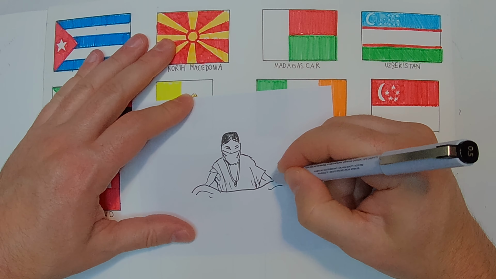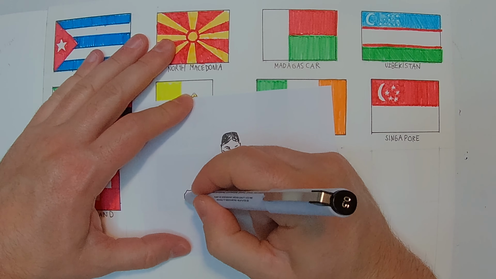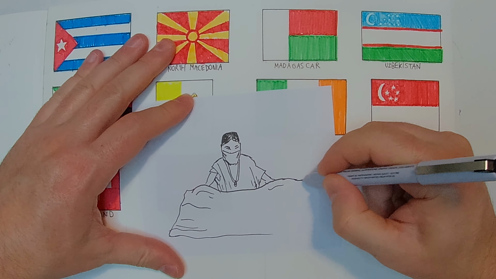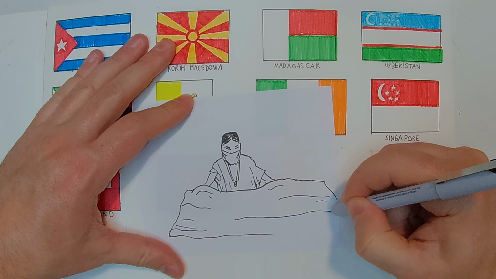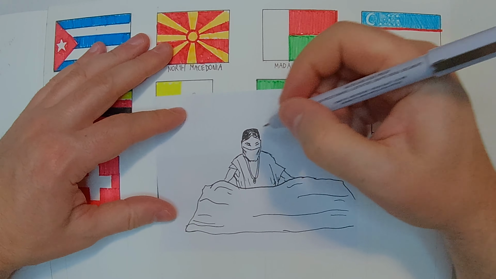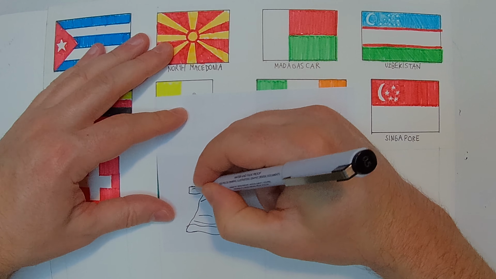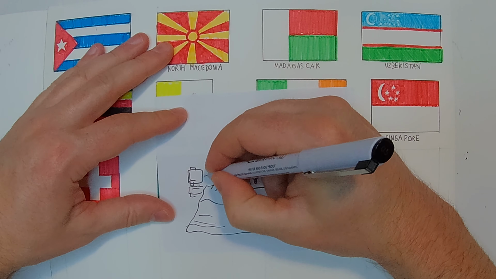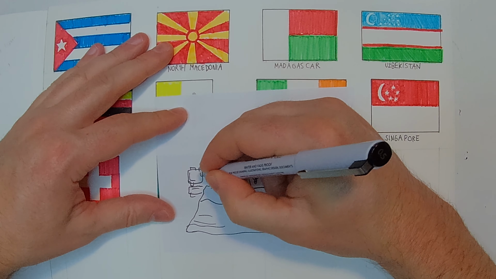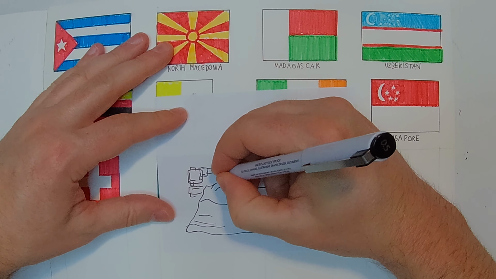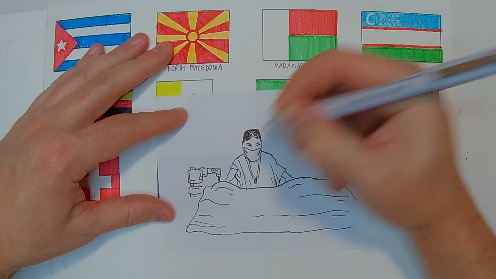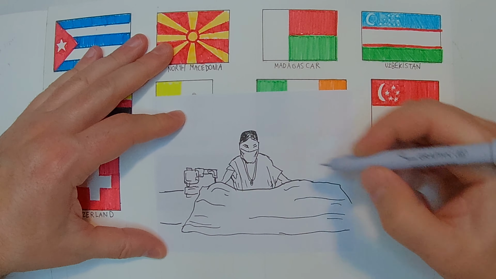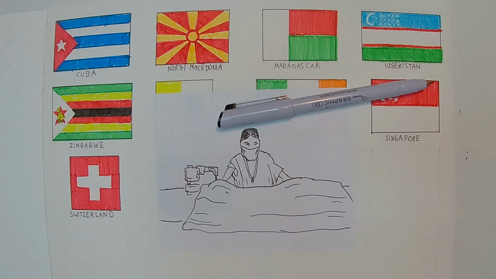So, all right, we have a textile worker here unfolding the Bangladesh flag. Alright, so let's put a little sewing machine over here. Okay, and then we have this fabric laid out on a table.